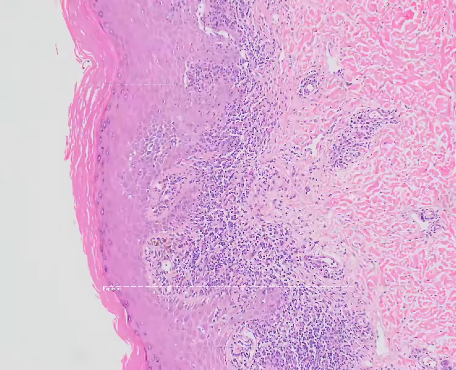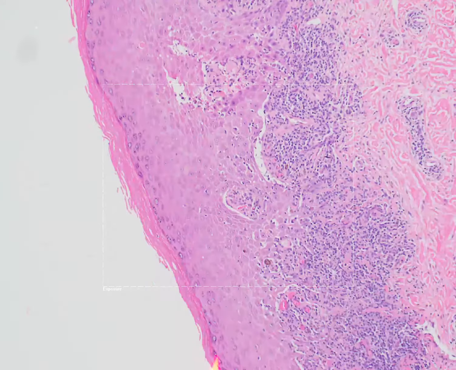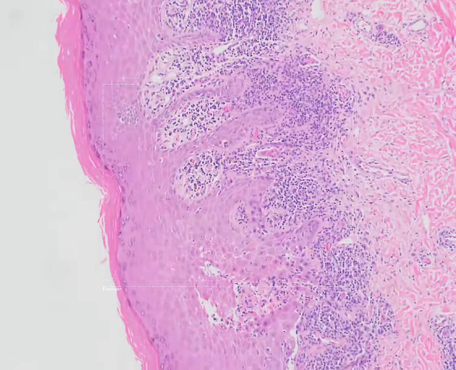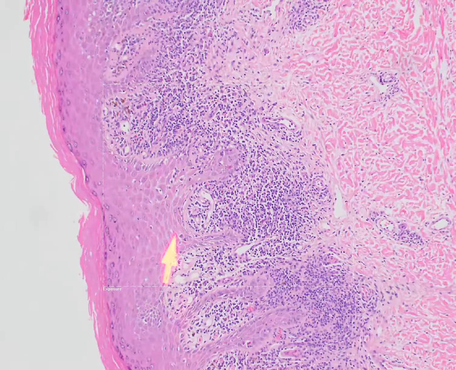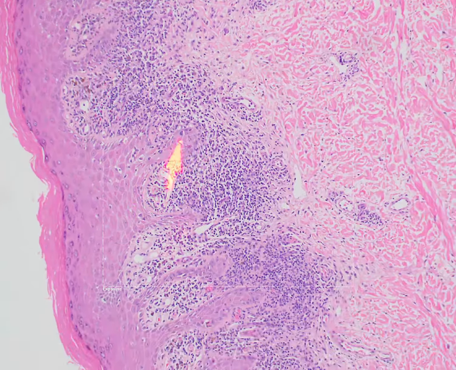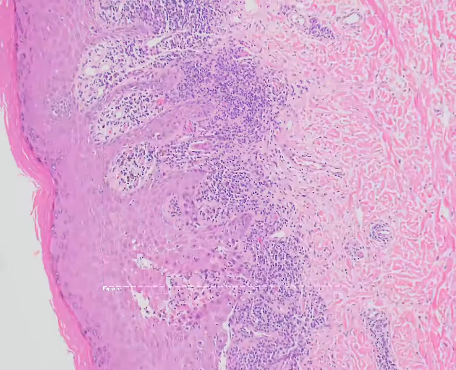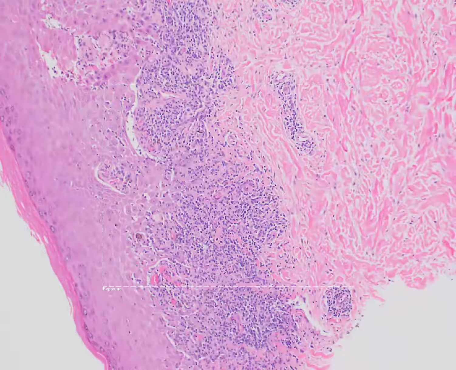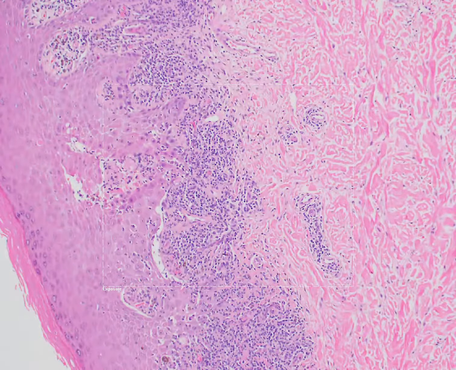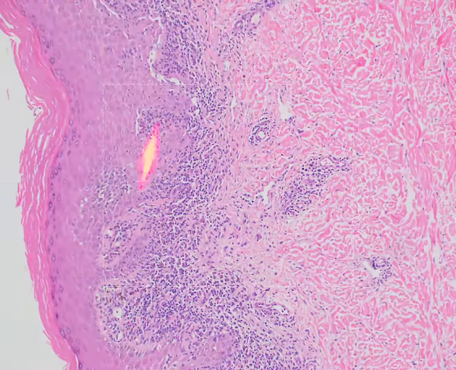The granular layer is thickened, so there's hypergranulosis. The epidermis is irregularly acanthotic, and the rete pegs have the distinctive quality of being thinned, and in some areas might be described as sawtoothed in appearance. There is a heavy lichenoid or band-like, predominantly lymphocytic infiltrate along the dermal-epidermal junction.